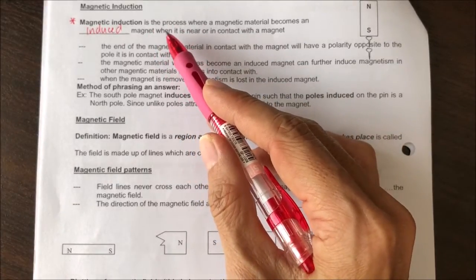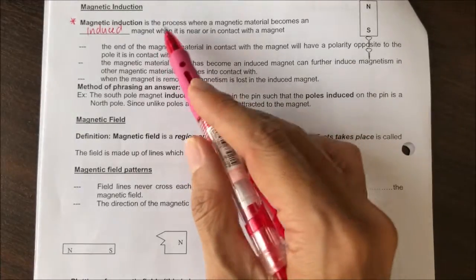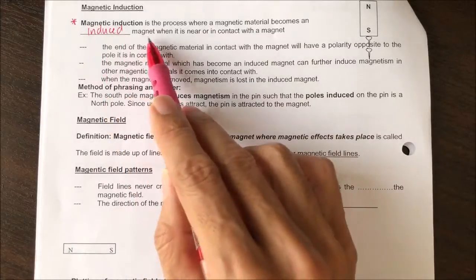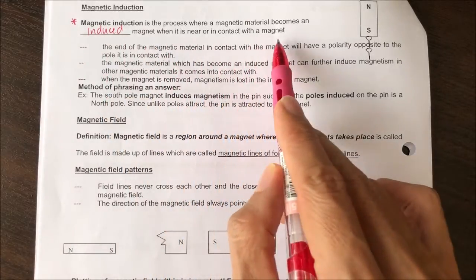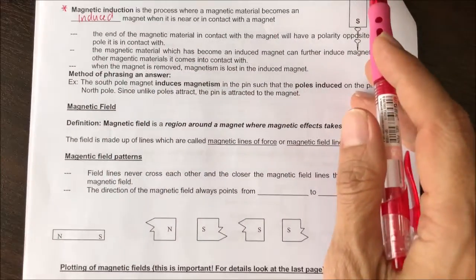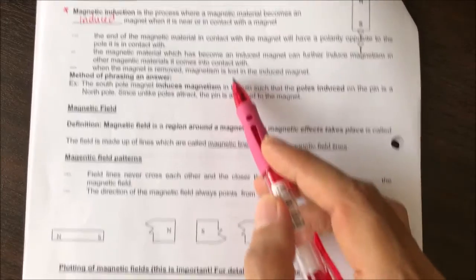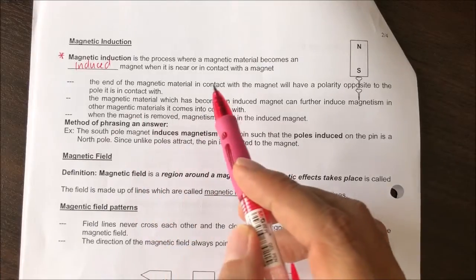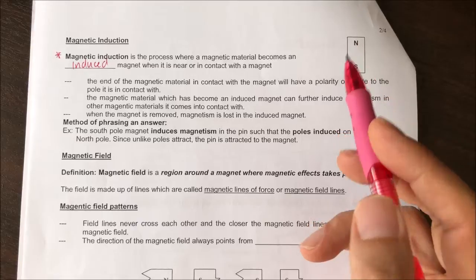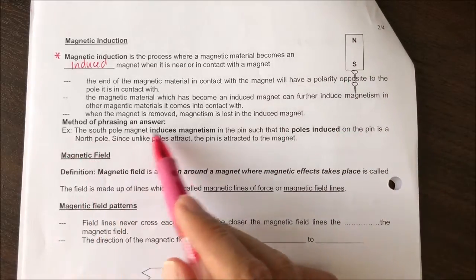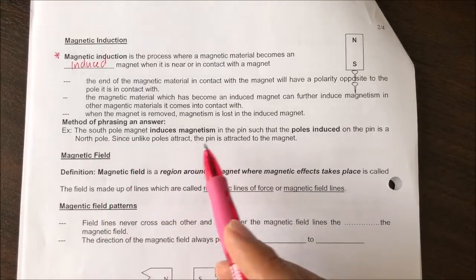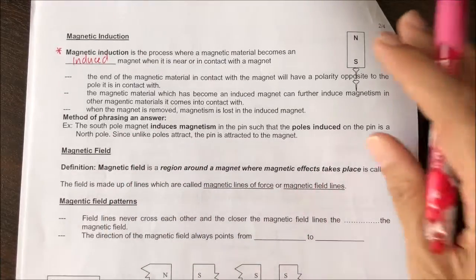If they just ask you to define or explain magnetic induction, say that it's a process where magnetic material becomes an induced magnet when it is near or in contact with a magnet. So learn the proper way of explaining this. Very often you will have questions being asked on induced magnetism. Sometimes they carry quite a number of marks, and there's a proper way of phrasing your answer. That one I will do later when we look at some examples.